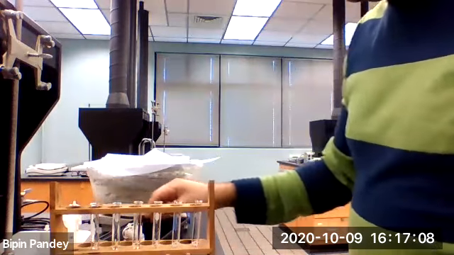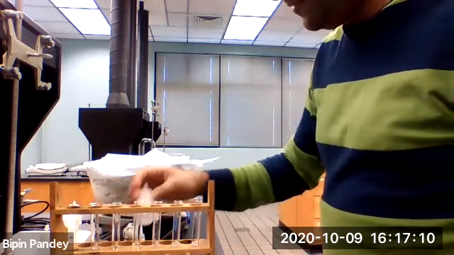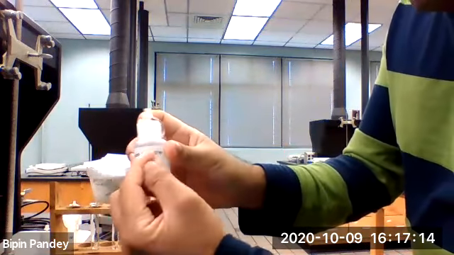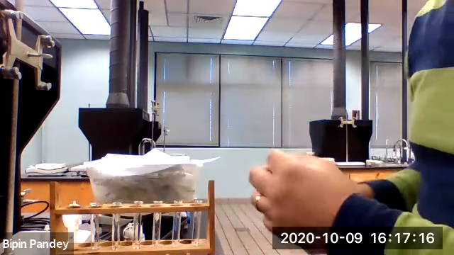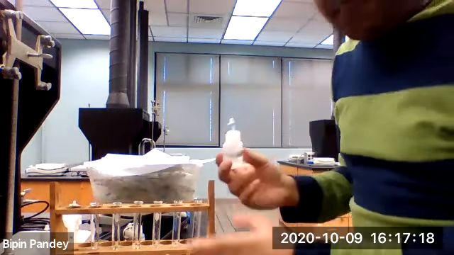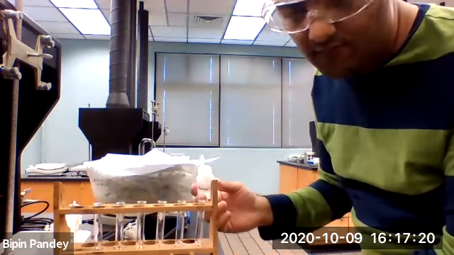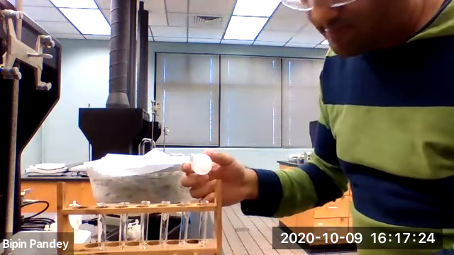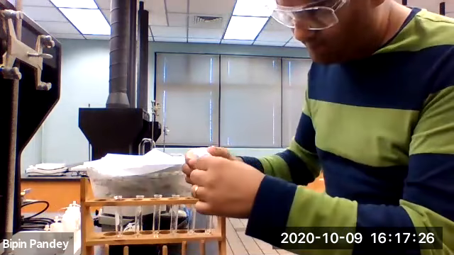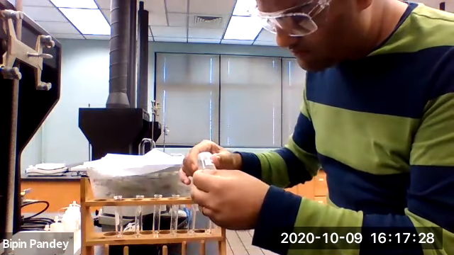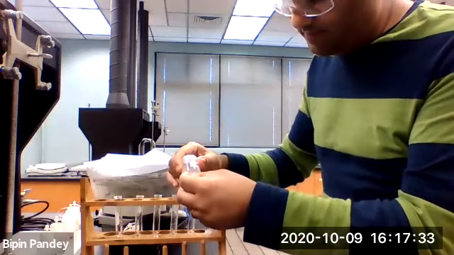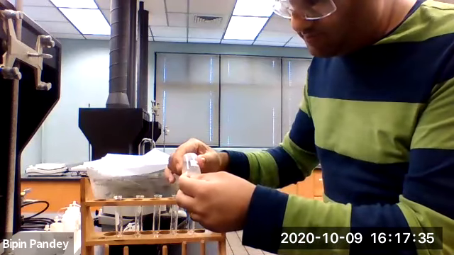Now I'm going to add the barium nitrate to each of the test tubes, and we will see what happens. I can see a white precipitate in my first test tube.